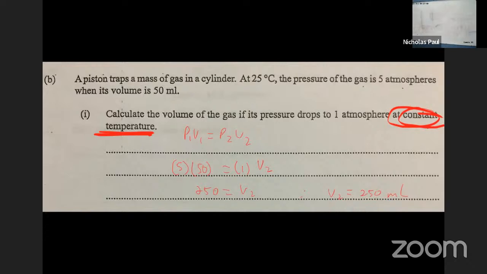All right, next one, right? The next one has to do with the same question, right? So you'll need your values, right?